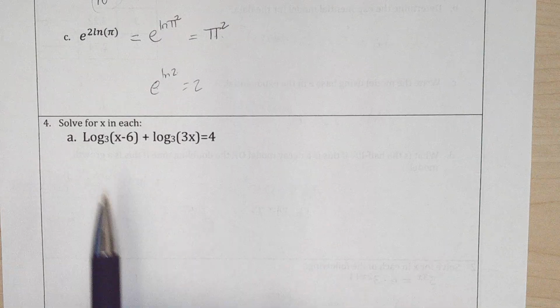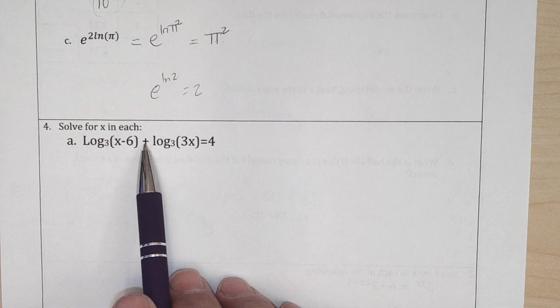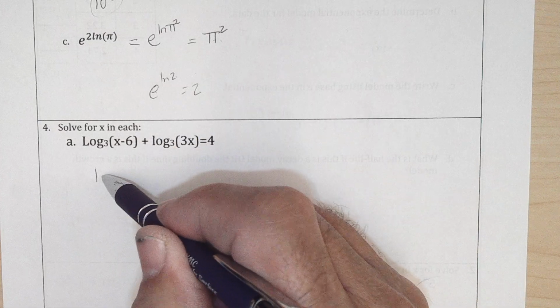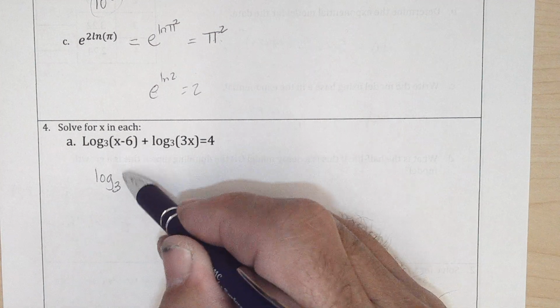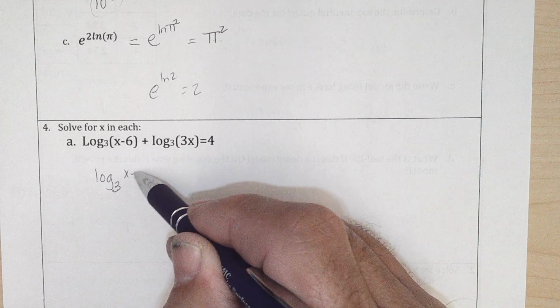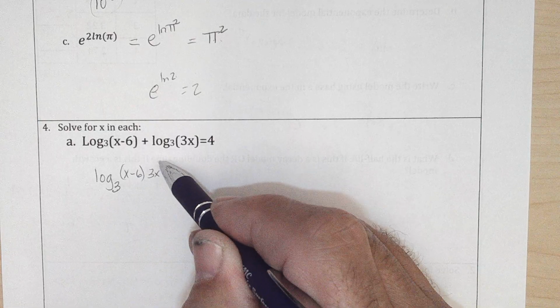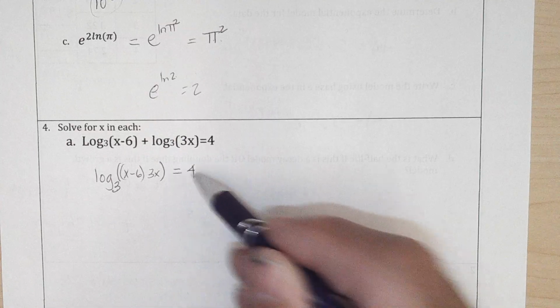Now we have a log rule that says you add the powers when you're multiplying. So addition goes to multiplying. So this becomes log base 3 of x minus 6 times 3x. It's supposed to be 4.